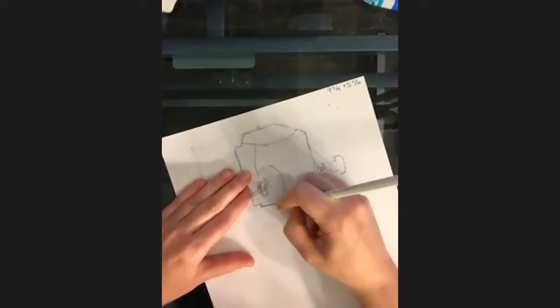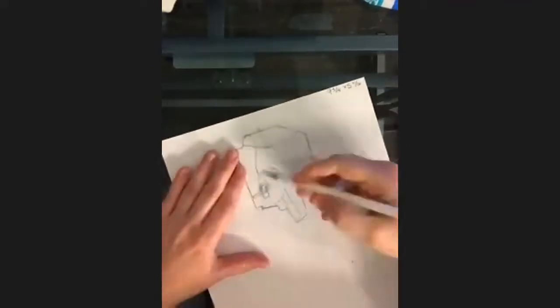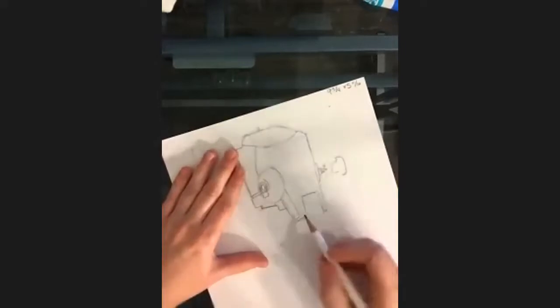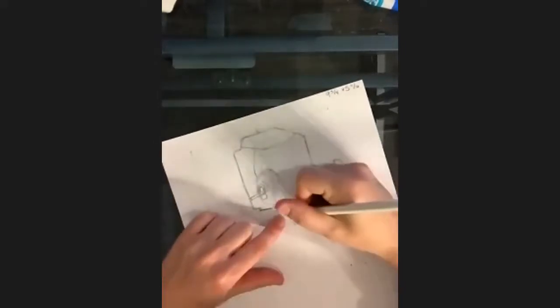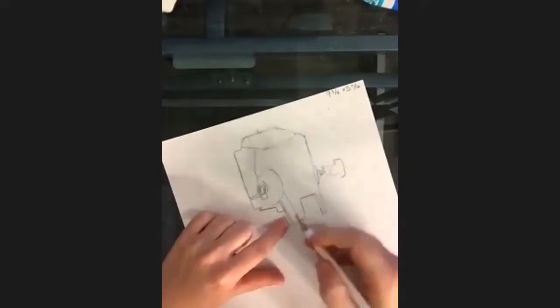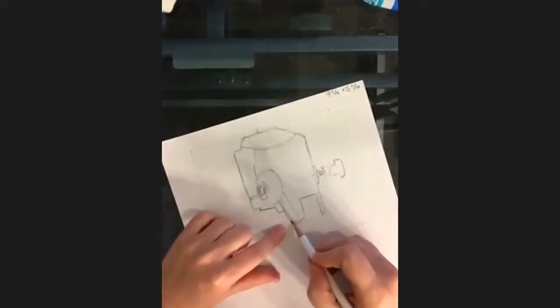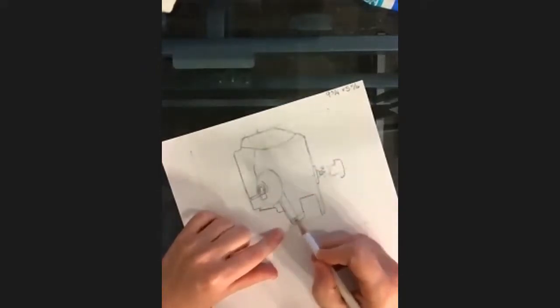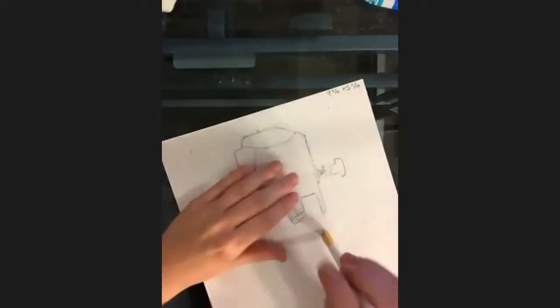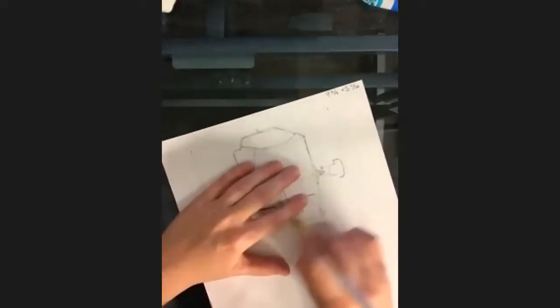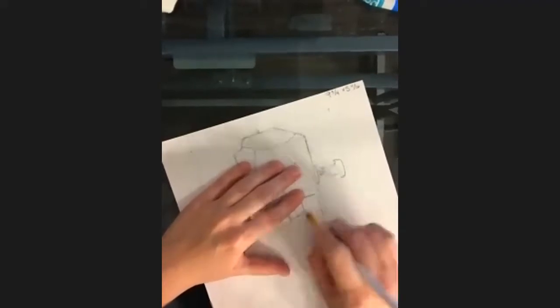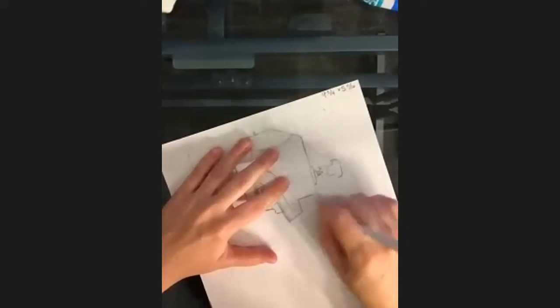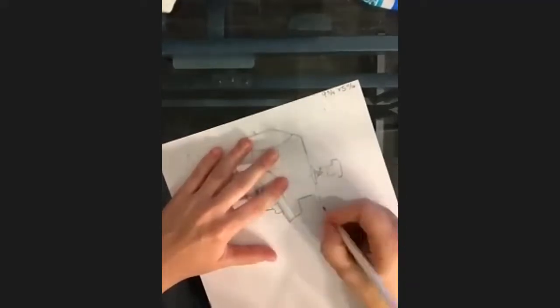Okay. This piece right here actually doesn't seem like it's that long. So I'm just going to do a little chop here, just because what I'm seeing is not that long. So it's going to do a little chop on that one.